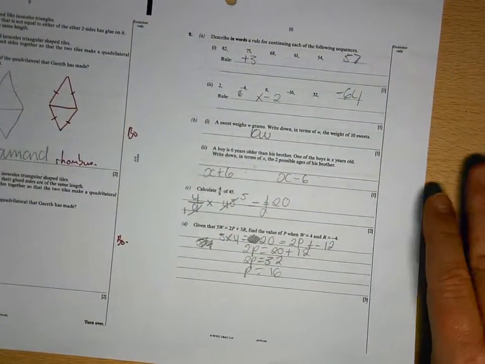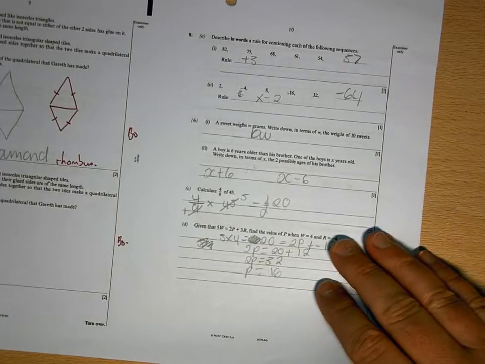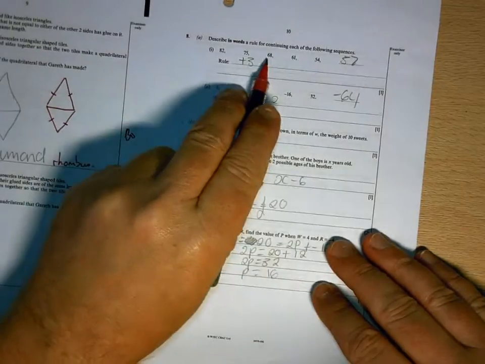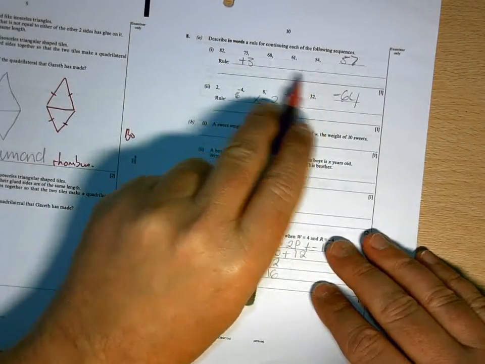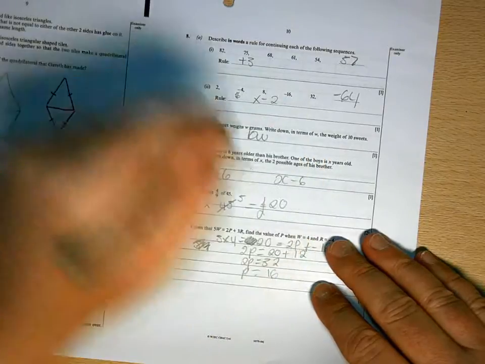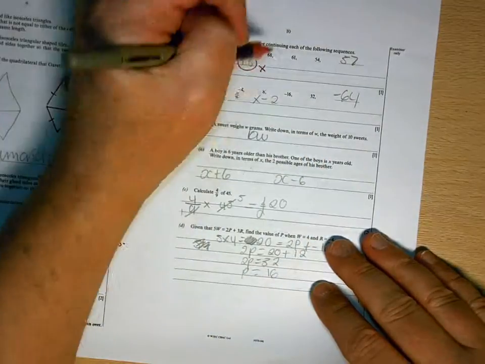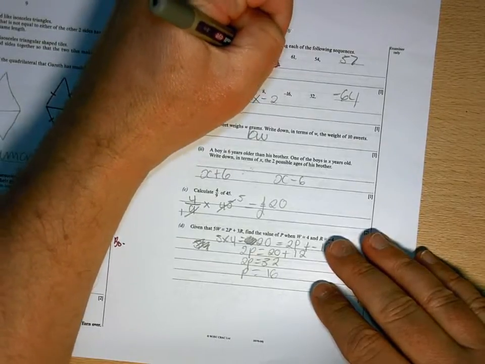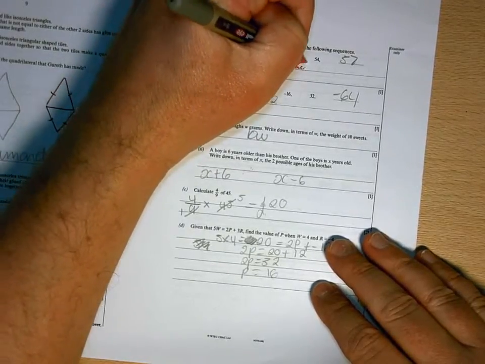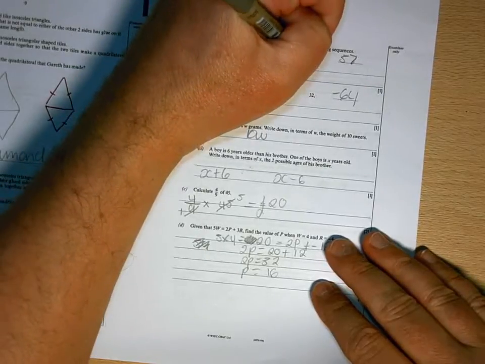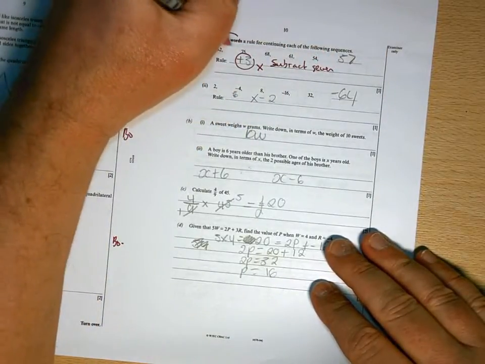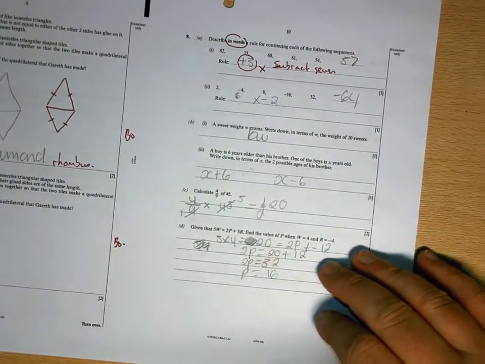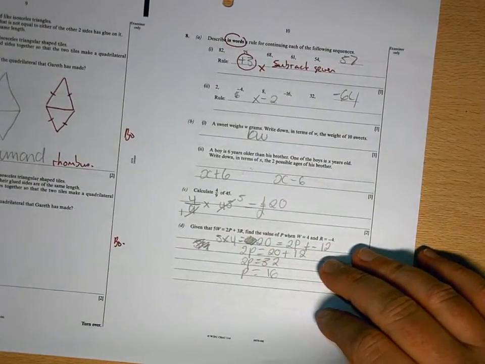With this one, it's not adding 3. If you look, these numbers are going down. So adding 3 would make those numbers get larger and larger and larger. So it's not adding 3, it's subtracting 7. And the other thing to say is it's telling you that it has to be in words. So you're subtracting 7 every time.